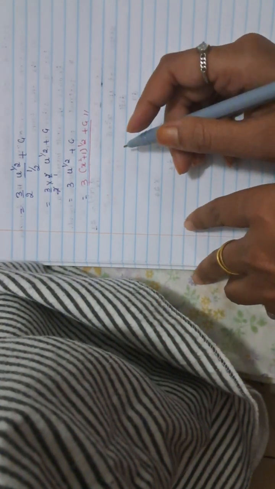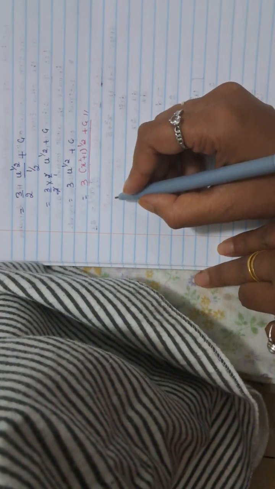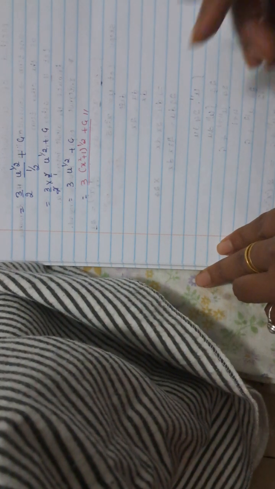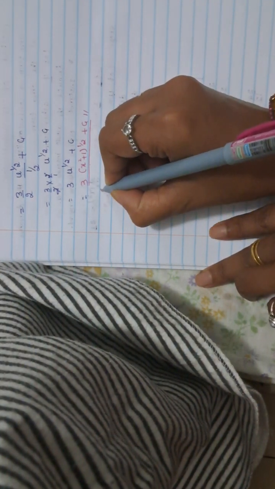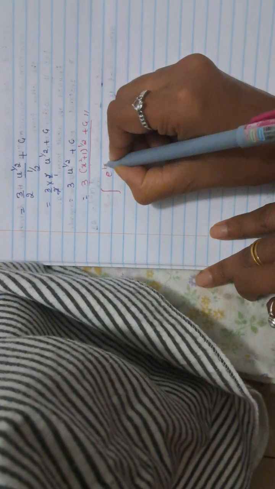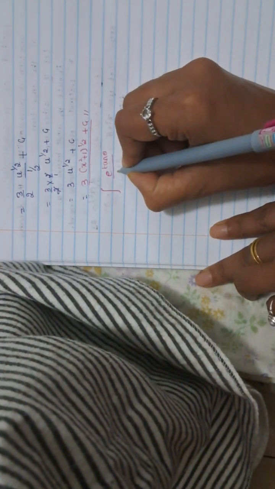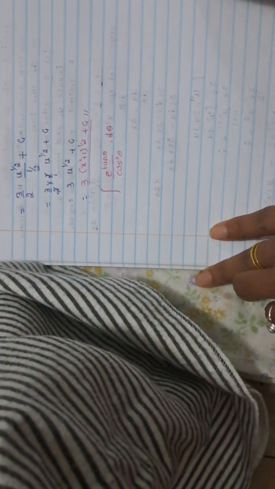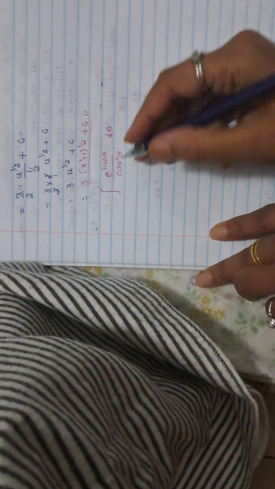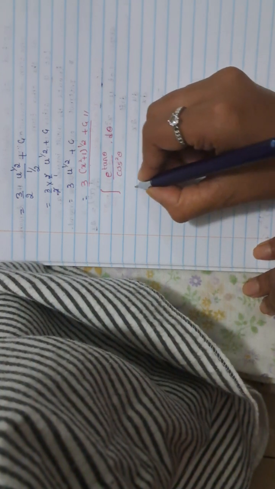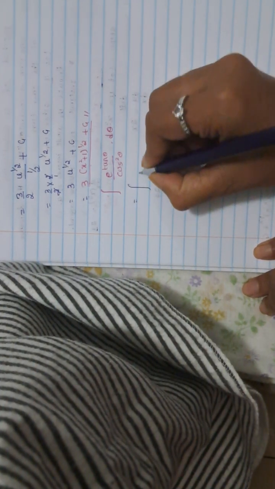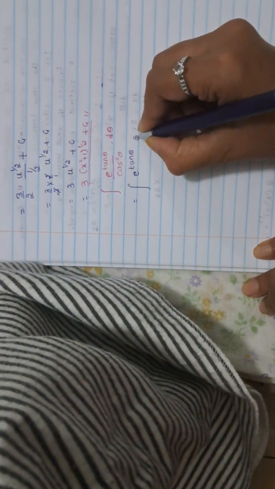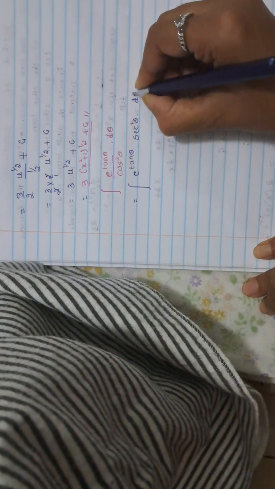Okay, so let me take another example of the substitution method in the same way. Say you have the integral of e to the power tan theta upon cos squared theta into d theta. So in this particular problem, I can write this example as e to the power tan theta, and 1 over cos squared is secant squared, so I'll write this as secant squared theta into d theta.